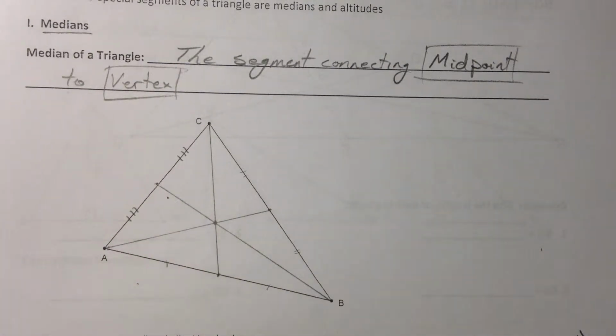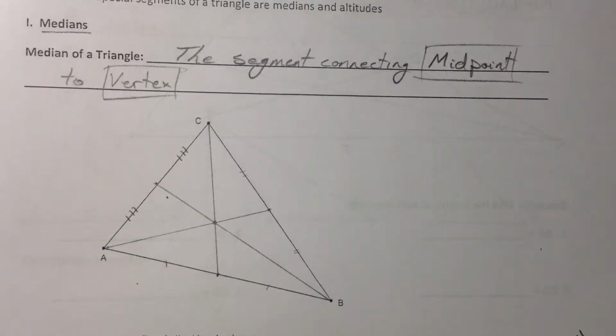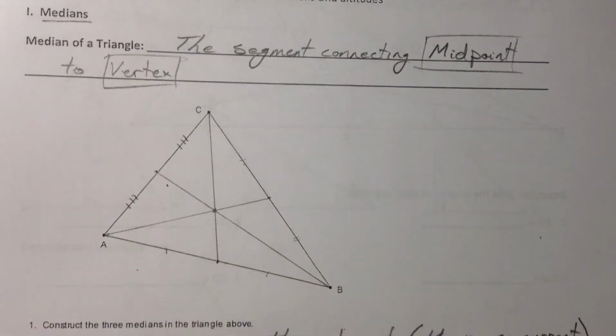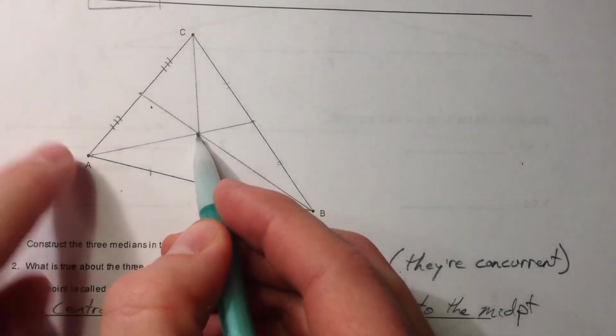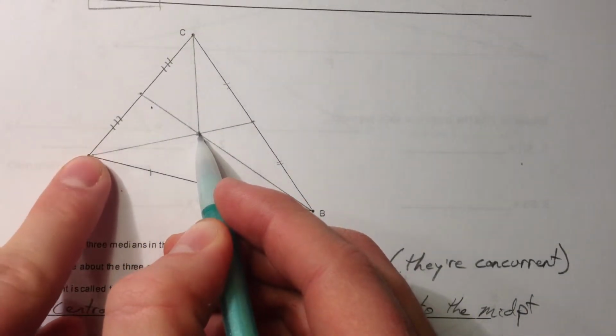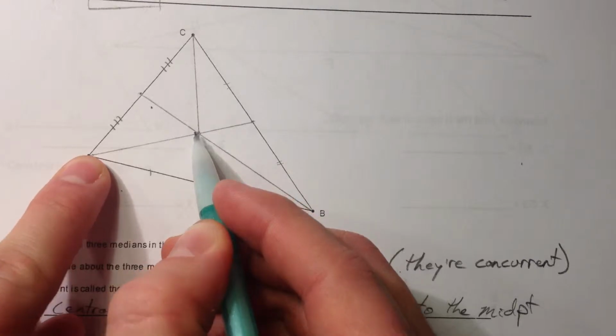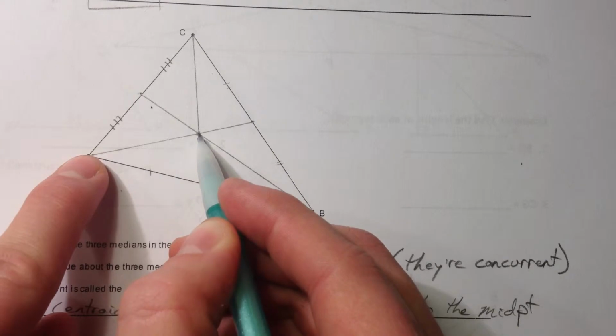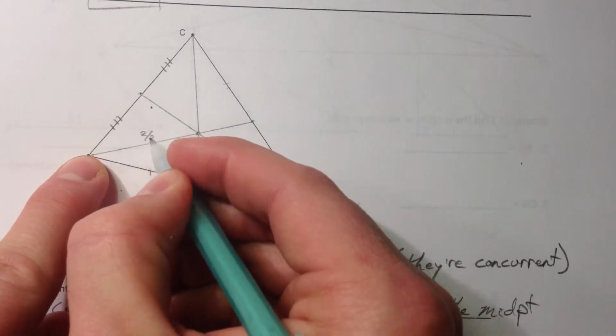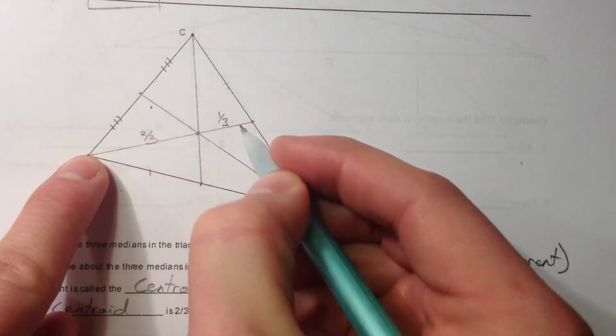This one doesn't make a circle. The other two made circles, but this one doesn't. But it does all intersect in the same spot. This is called the centroid. And the distance from the centroid to the vertex is always 2/3 of the whole median. So this is 2/3 and this is 1/3.